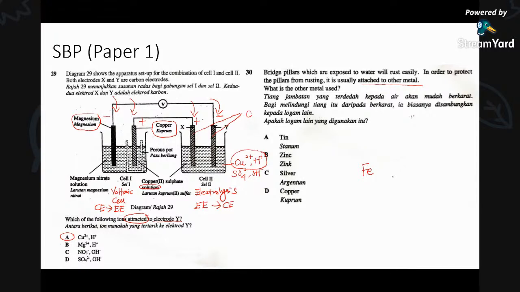So you need something which is more reactive than the iron. So you can refer to ECS. If you look at Fe, Sn2+, Pb2+, you cannot use any of the metal over here. Use any of the metal over here, iron will get rust faster. So you need to choose something which is more reactive. So copper also cannot. Copper is also at the bottom. Copper cannot. Silver cannot. Tin also cannot.